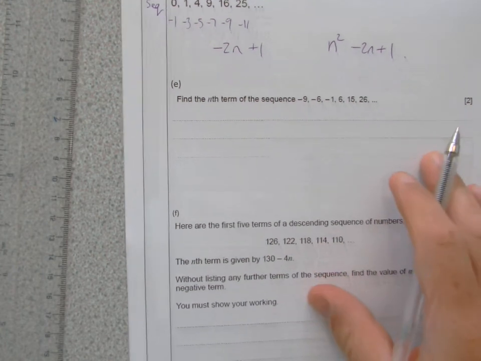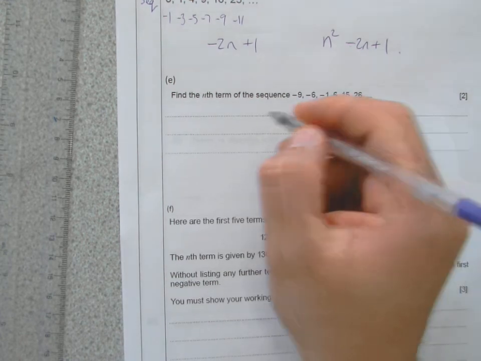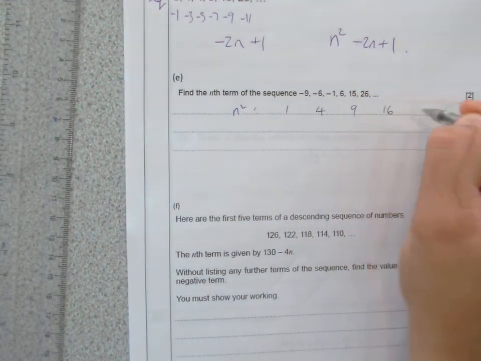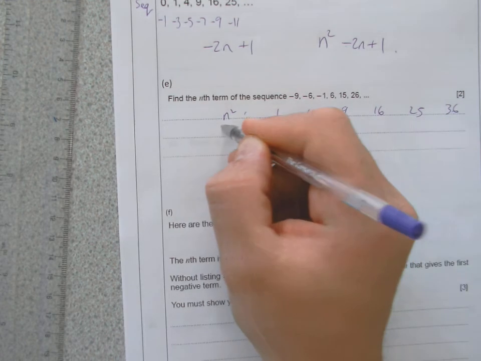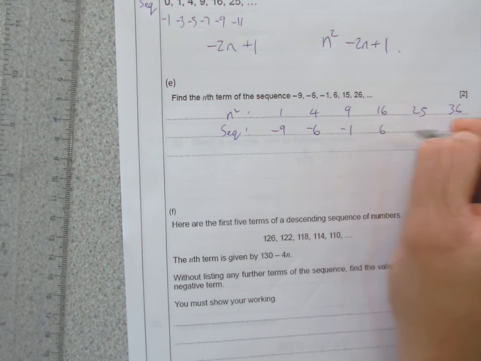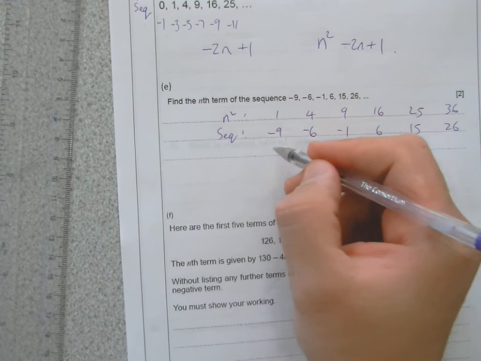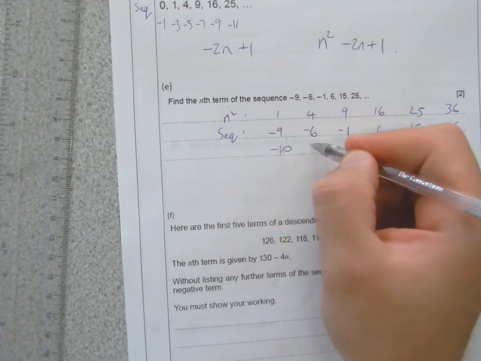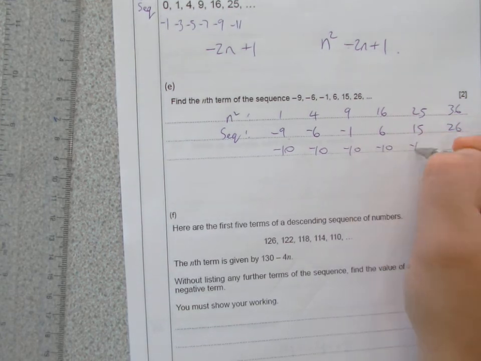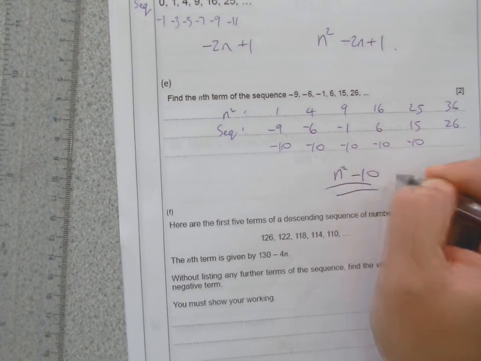Part E then, find the nth term here. Well, again, if you look at the gap, the gap's changing. So with your n squared sequence, 1, 4, 9, 16, 25, 36, and so on, the sequence is minus 9, minus 6, minus 1, 6, 15, 26. Now, what are we doing to n squared to get this? Well, we're taking away 10, aren't we? That's nice, isn't it? So you're always taking away 10. So this would be n squared take away 10. That's what you do to get the sequence out.